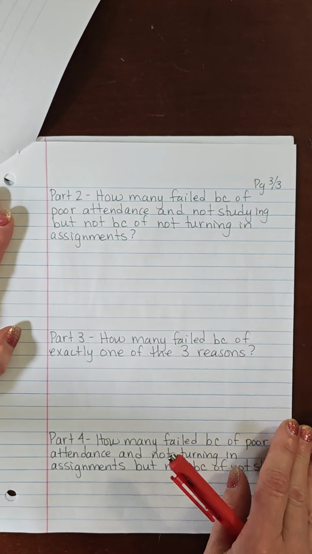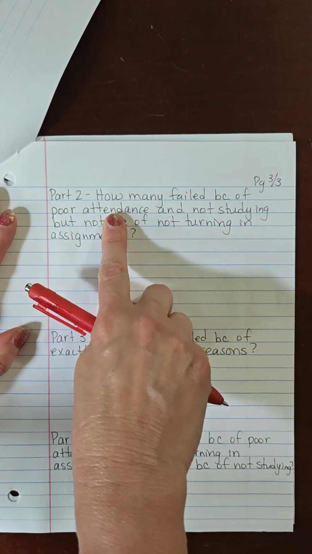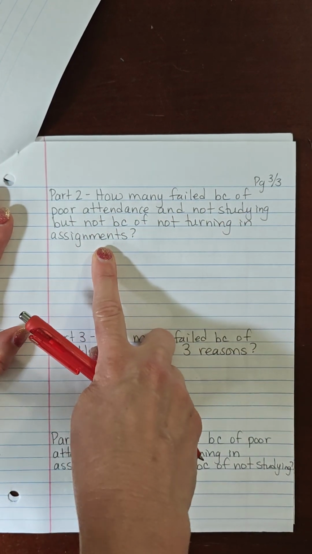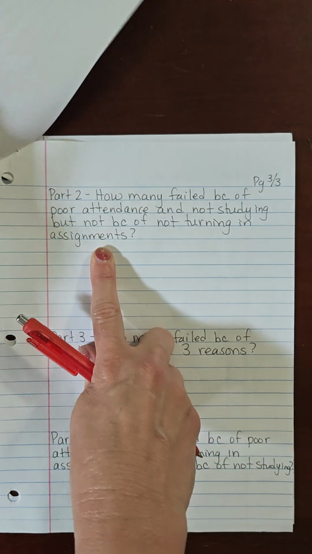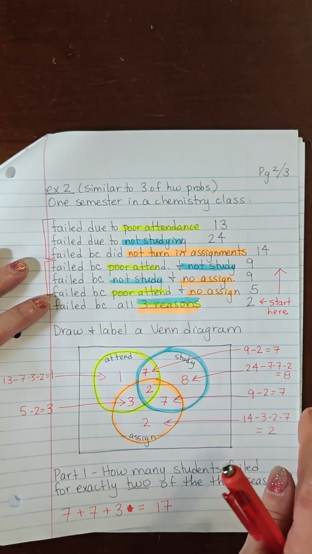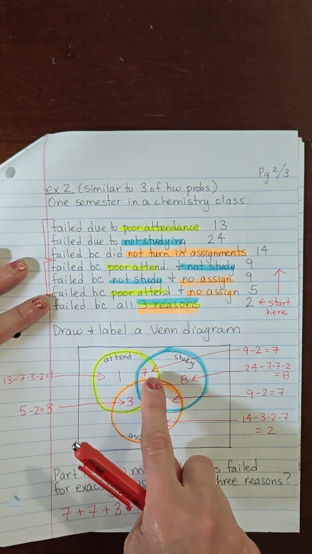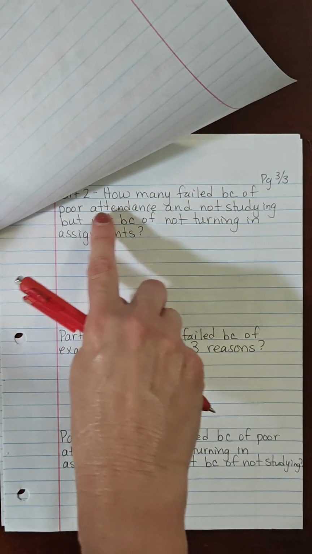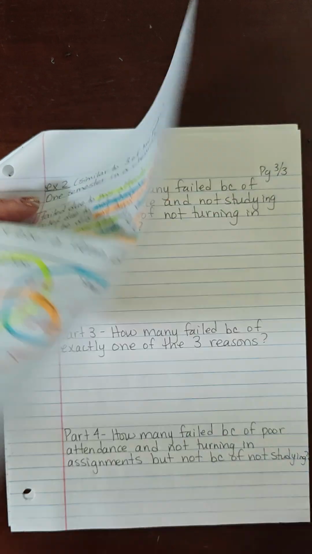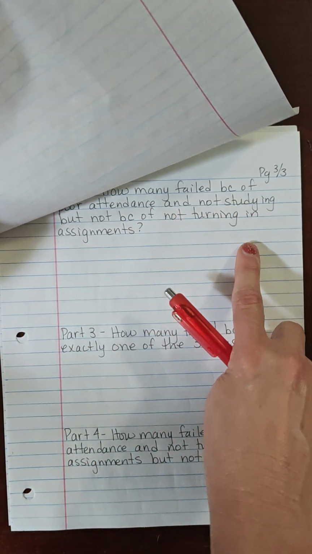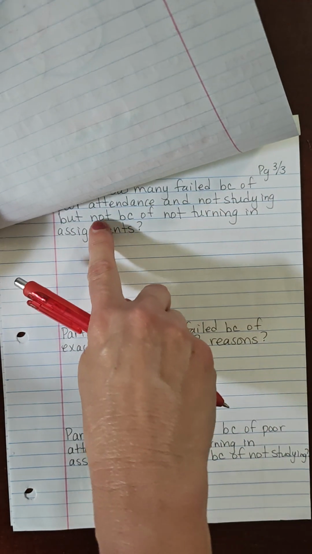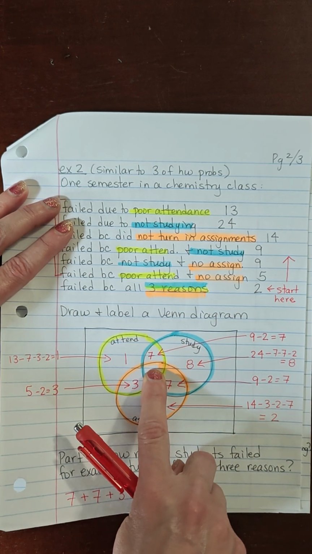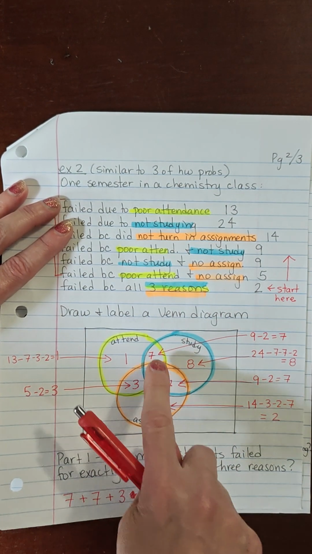Part 2 says how many failed because of poor attendance and not studying, but not because of not turning in assignments. Oh my Lord, that's so wordy, right? Okay, poor attendance and not studying. So let's look. Poor attendance, not studying. Okay, so that's that region right here, that's 7 and 2. So there's the failed because of poor attendance and not studying. So it's this 9 right here. But it says, but not because of the orange stuff. So it's these 2, but without the part that's in the orange. So it's just the 7. Just this 7 right here.